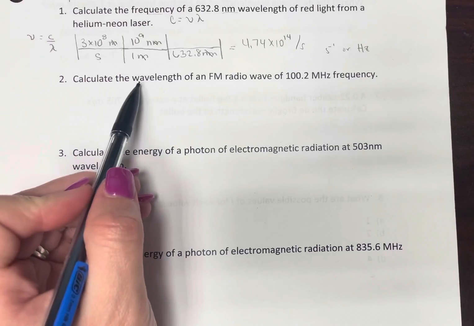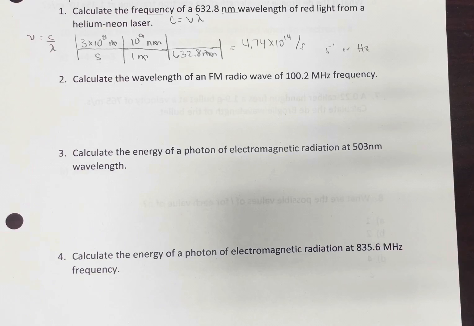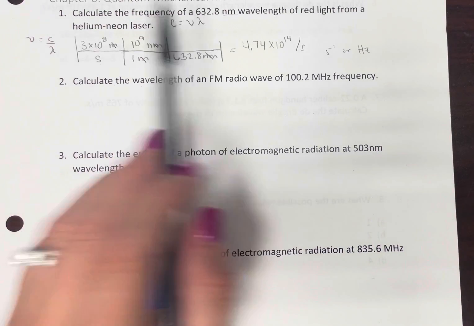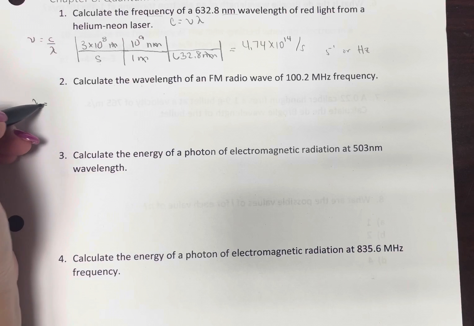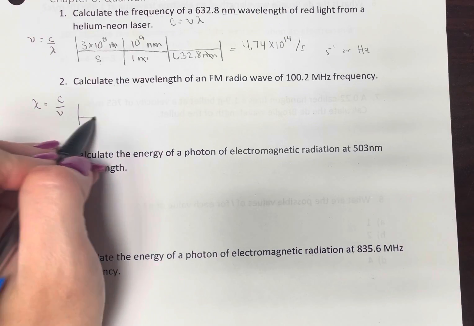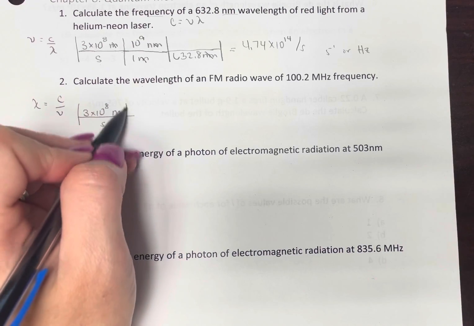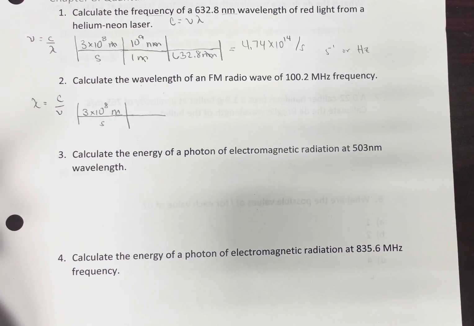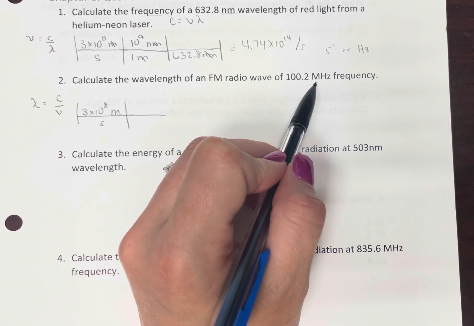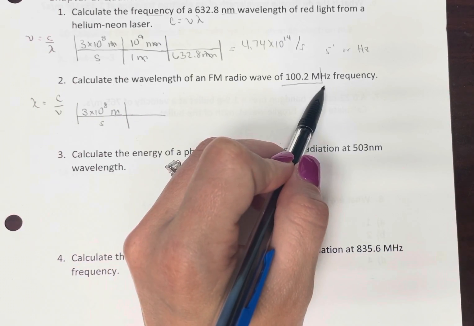Next, this time we want to know the wavelength when we're given a frequency. So using our same equation here, we'll find that wavelength equals speed of light divided by frequency. So let's do that. Let's take speed of light, 3 times 10 to the 8th meters per second. Now, here's where things get a little bit weird. So, frequency is an inverse unit. So it means this many per second.